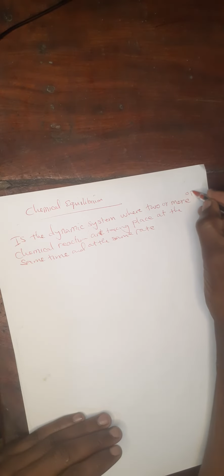So chemical equilibrium is the dynamic system where two or more opposing chemical reactions are occurring at the same time and at the same rate.